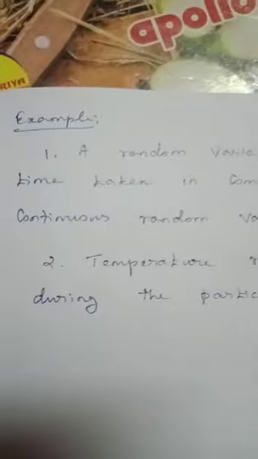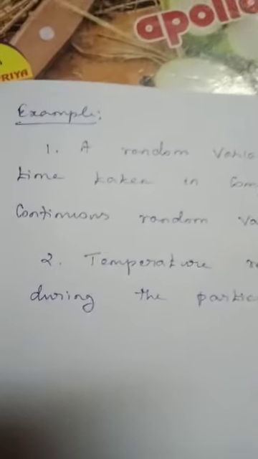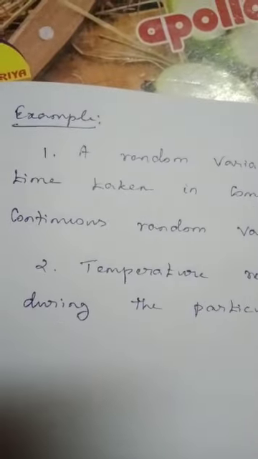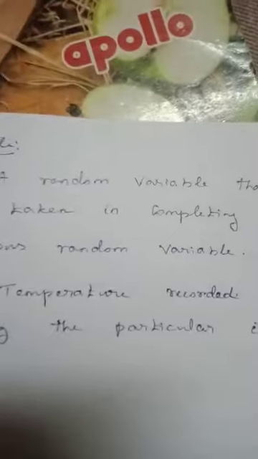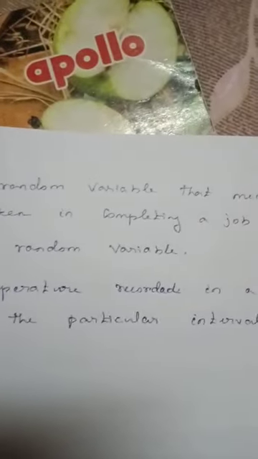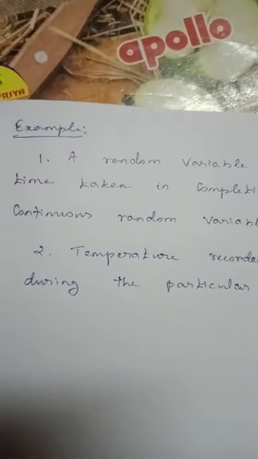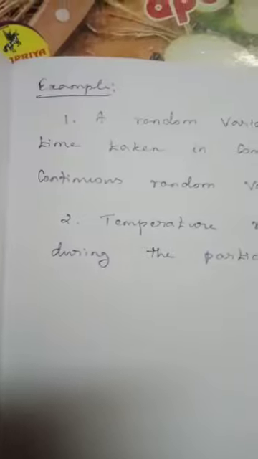A person A completes a job within half an hour, person B completes the job in 20 minutes, and some other person completes the job within 45 minutes. So in that case you may get an infinite number of values in that collection. This is an example of a continuous random variable.